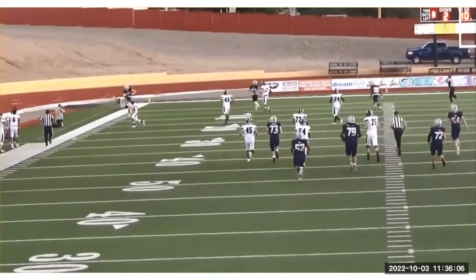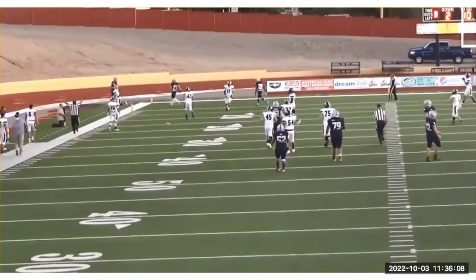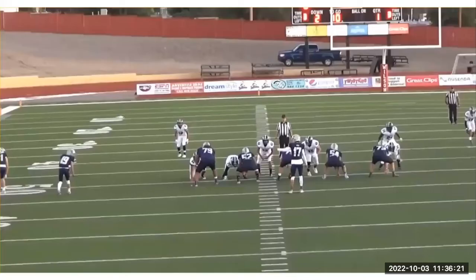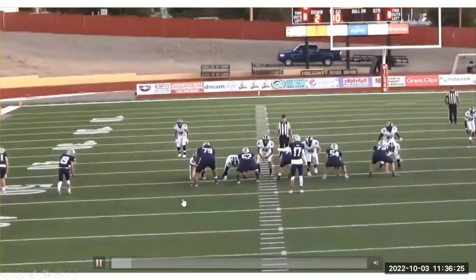Okay, there's the flag. Gonna run it one more time so you can see it. So you see the official coming in, great position to make the call. The offense pushed off just before the ball got there. One more time.